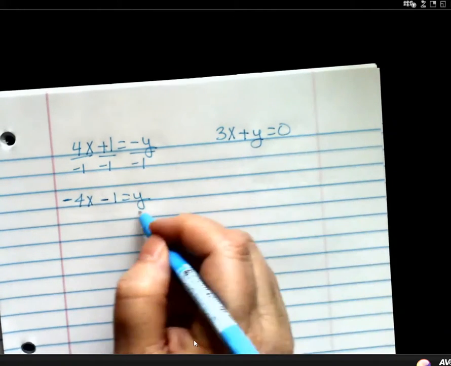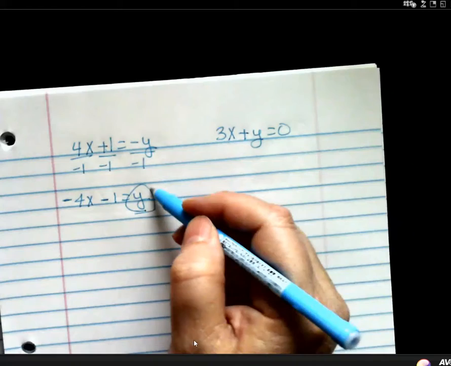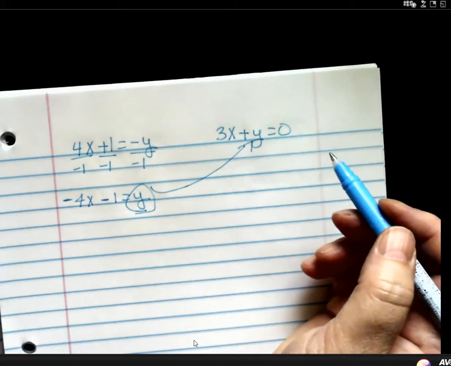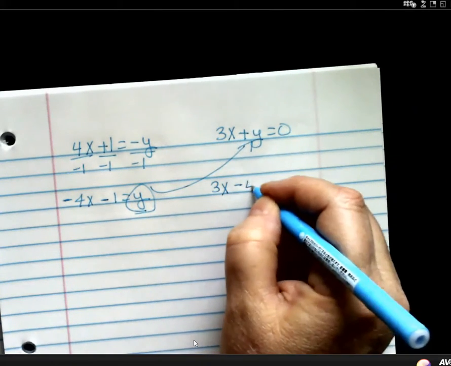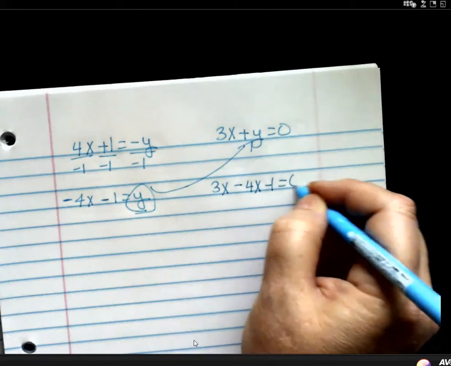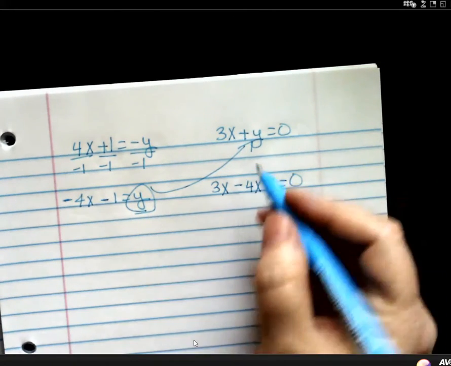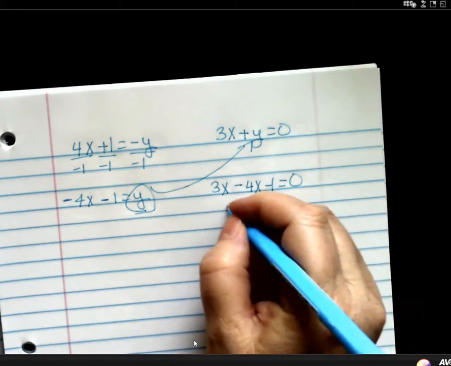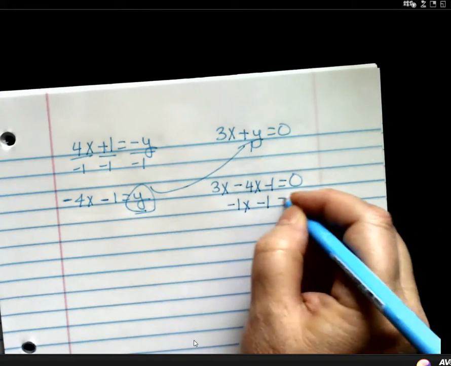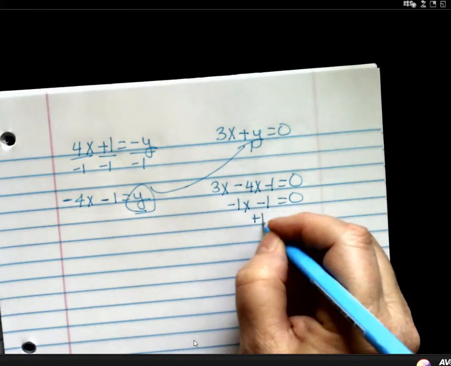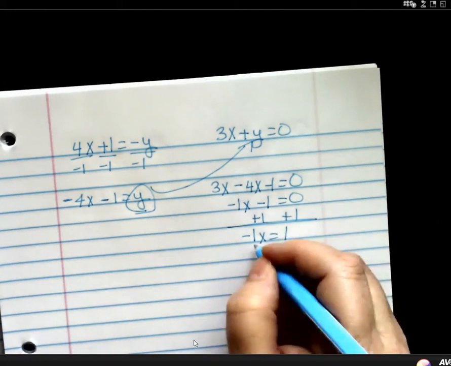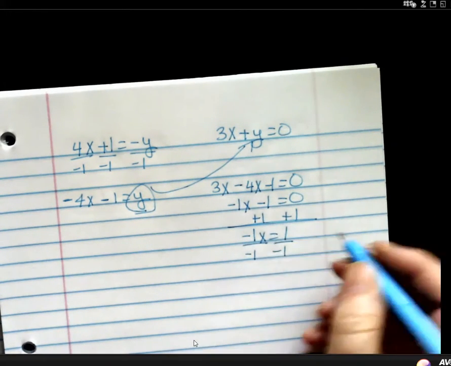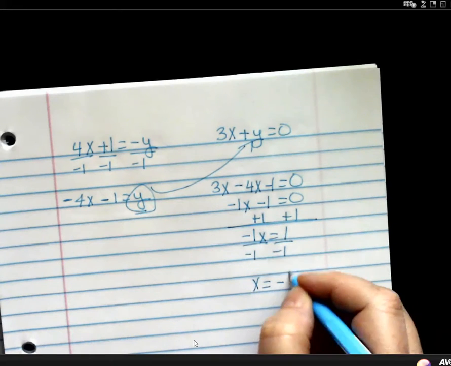So now I have y. I want to plug that in over here for that y. So that's going to give me 3x minus 4x minus 1 equals 0. So now 3x minus 4x is -1x minus 1 equals 0. Add 1 to both sides. -1x equals 1. Divide by -1, and x equals -1.